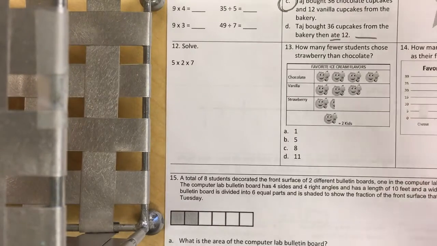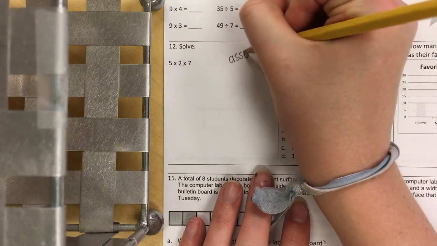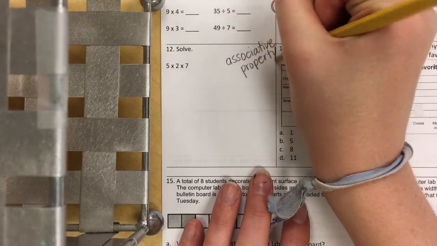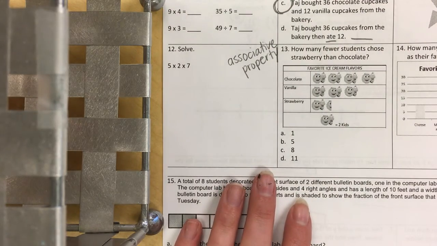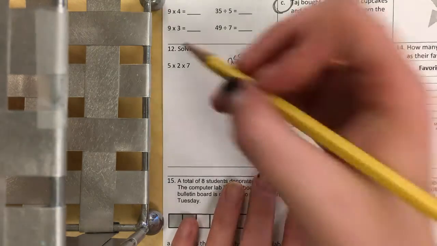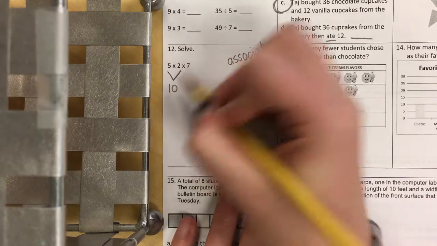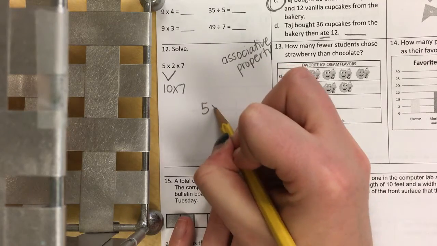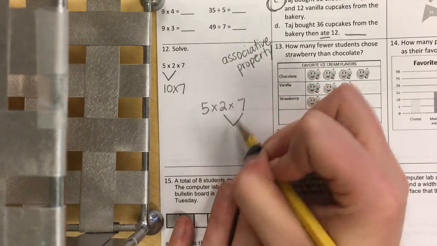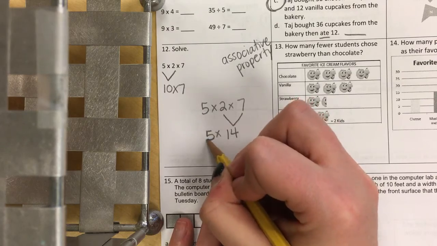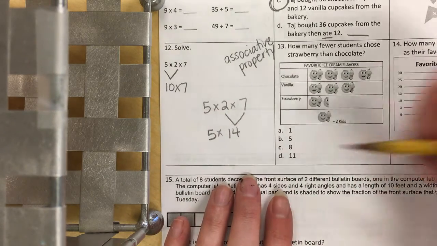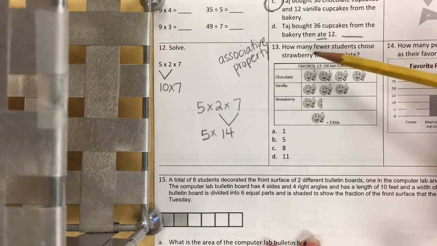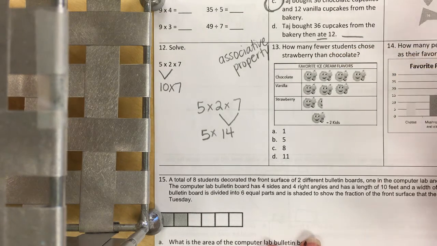Number 12, this is going to be the associative property, meaning that we can multiply any of these numbers in whatever order we want and we're still going to get the same answer. So if we do 5 and 2, we get 10 times 7, we get our answer. Or I could also do 2 times 7 and get 14, and I'm still going to get the same answer. So either way works.